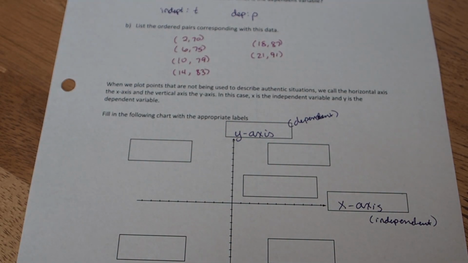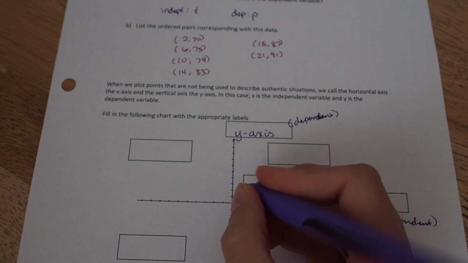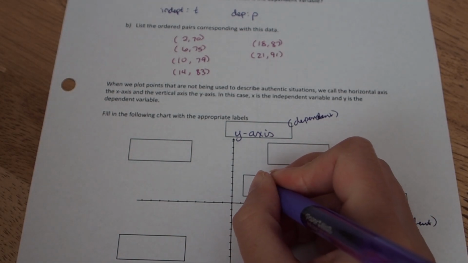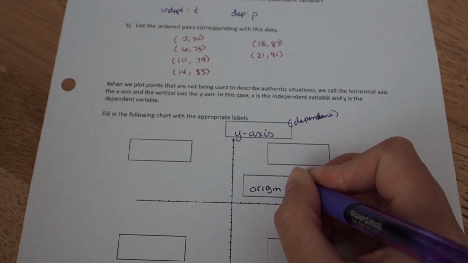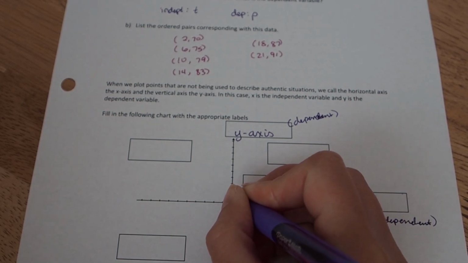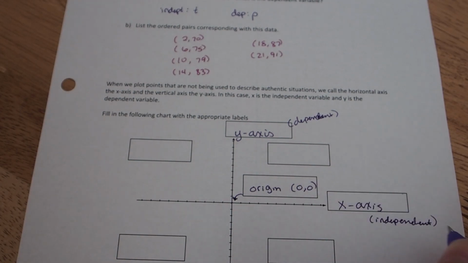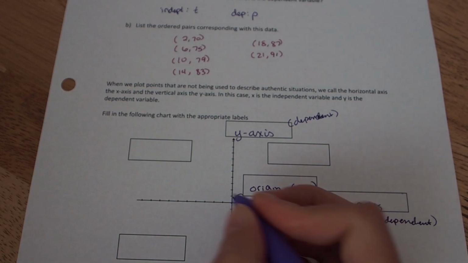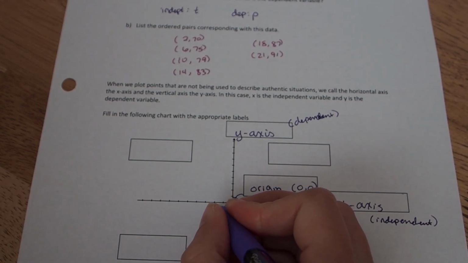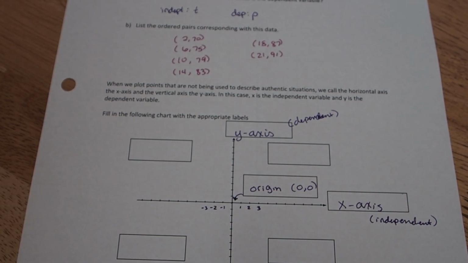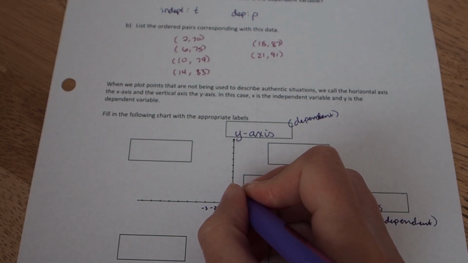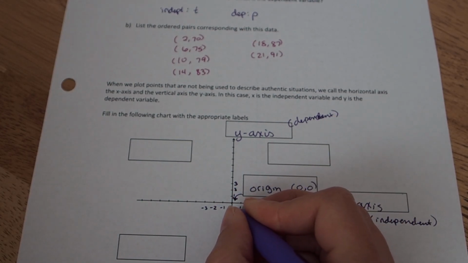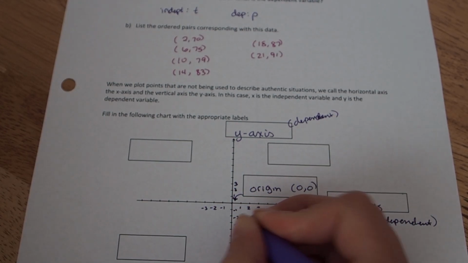All right, a few more labels to fill in this chart. The place where the two axes cross is called the origin, and that's the point 0, 0, right down here. The x-axis will increase 1, 2, 3, etc. to the right, and decrease -1, -2, -3, etc. to the left. The y-axis will increase 1, 2, 3, etc. up, and decrease -1, -2, -3, etc. down.